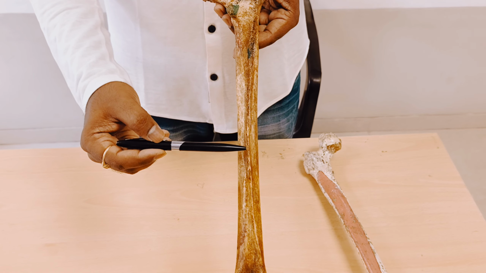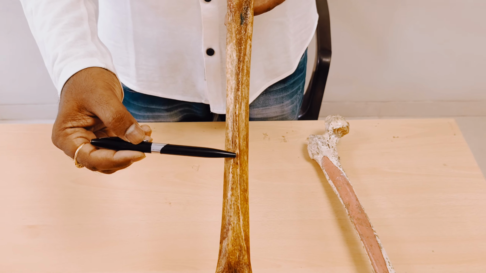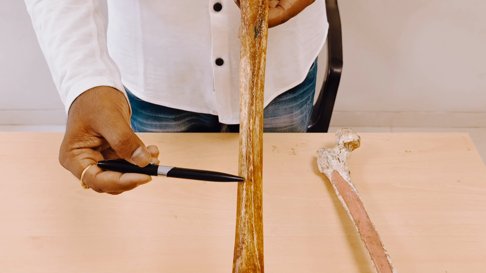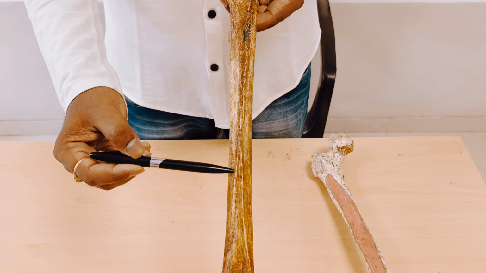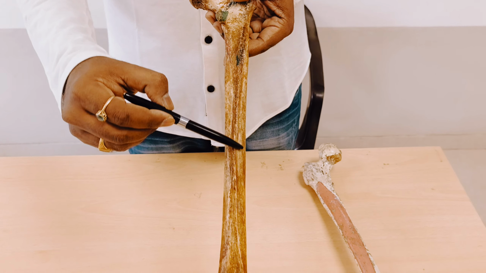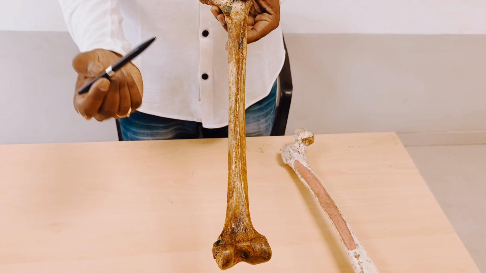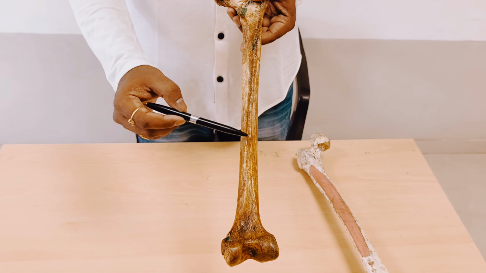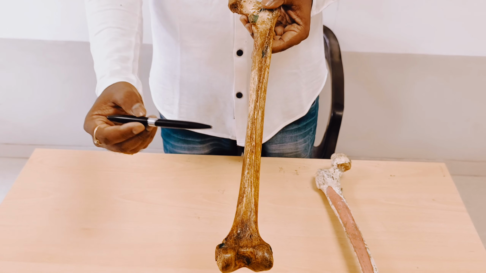The linea aspera has a medial lip and this side is the lateral lip. So this is about the middle one-third of the shaft of the femur.